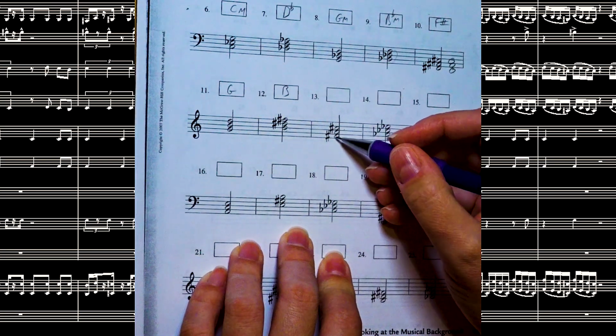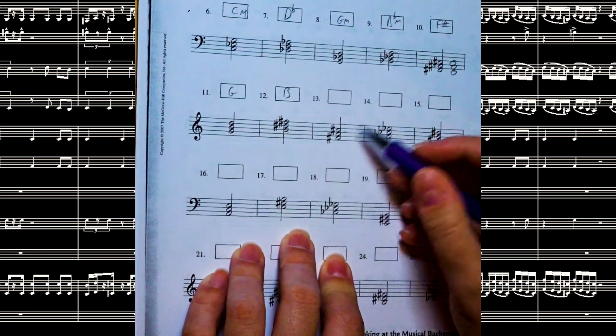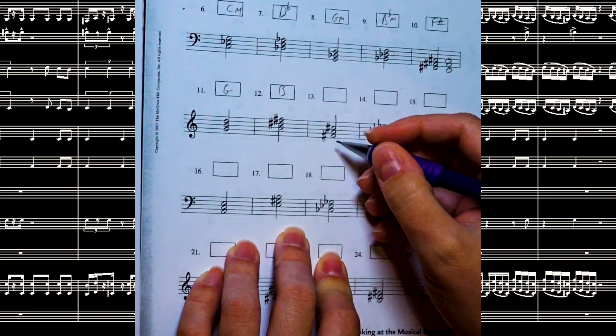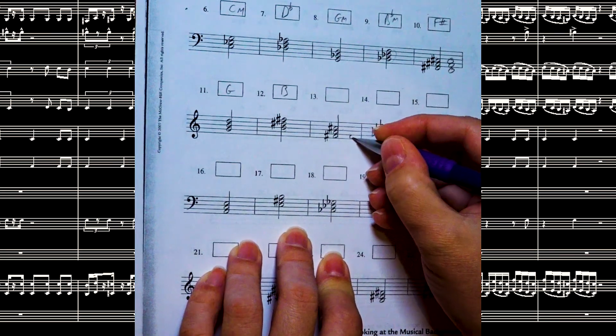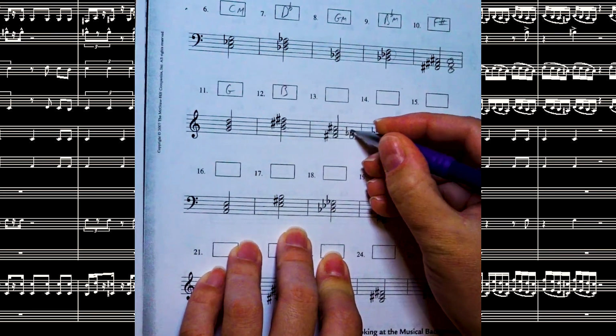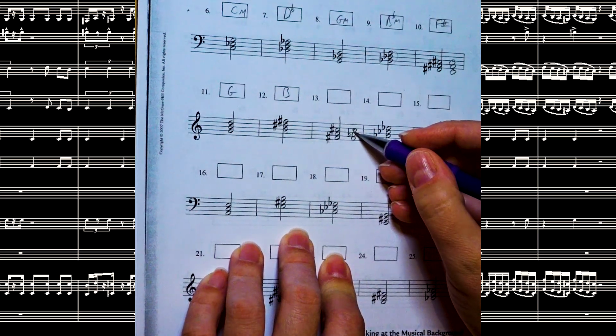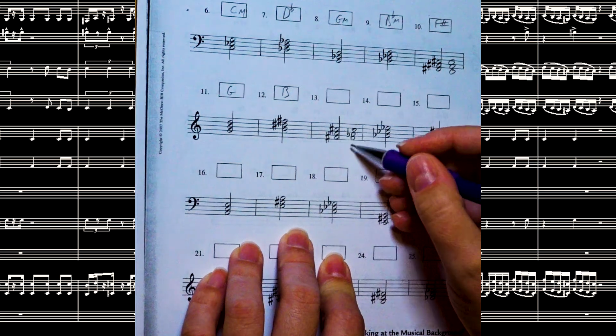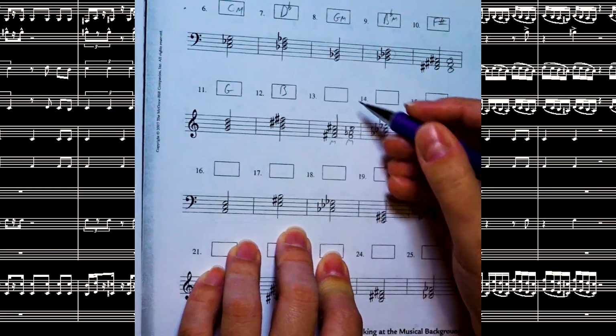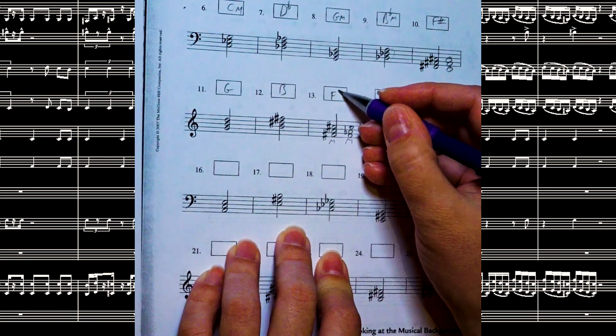Alright, in the key of F sharp again, so that one right there. If you bring everything down a half step, in the key of F there's no A flat, only a B flat. So that's minor, that means that's minor. So this is an F sharp minor.